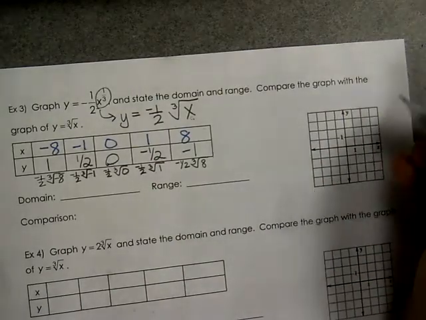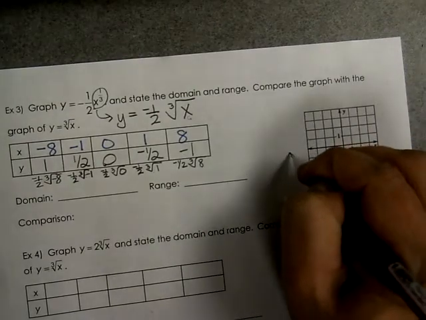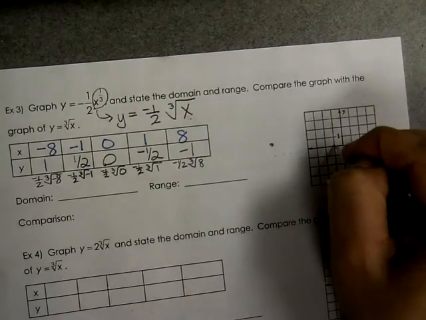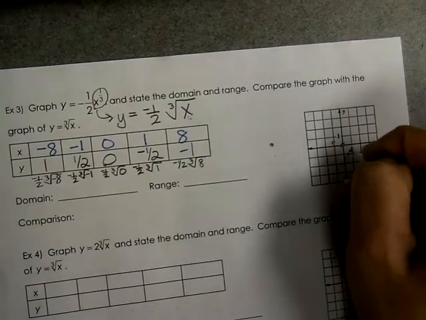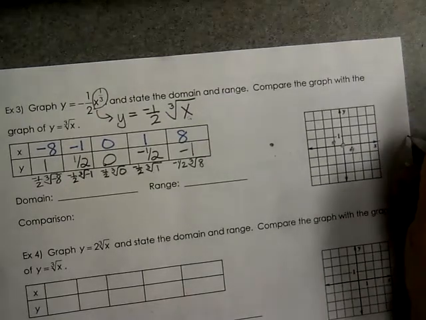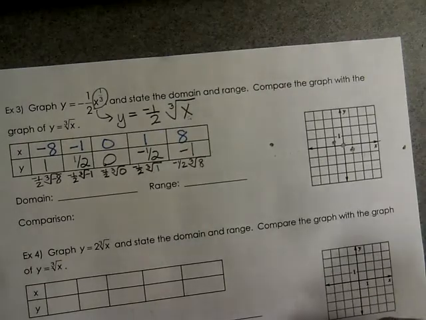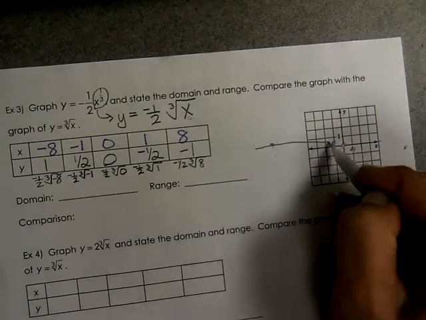And we can plot these points, sorry. Negative 8, 1, negative 1, 1/2, 0, 0. So again, we just plot these points. Remember, the cube root function does extend in both directions.